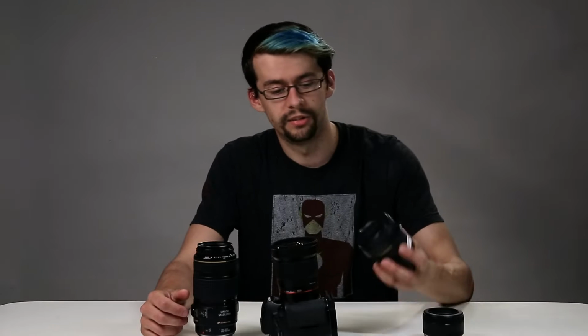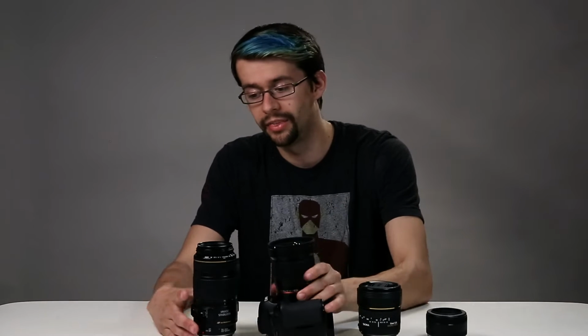For example, this is a 50mm prime lens. This is a 15mm prime lens, also known as a fisheye lens. This is a 24mm prime lens, and this is a 70-300 zoom lens. These three lenses do not have a zoom ring. With my 15mm prime lens, this is the only focal length I have. I cannot zoom in or zoom out.